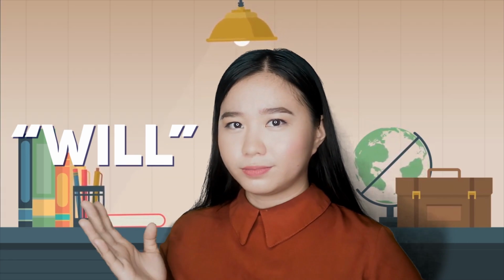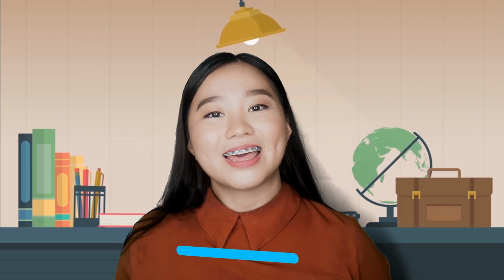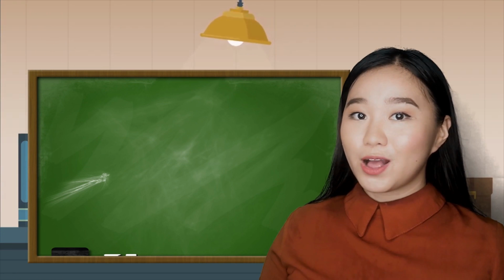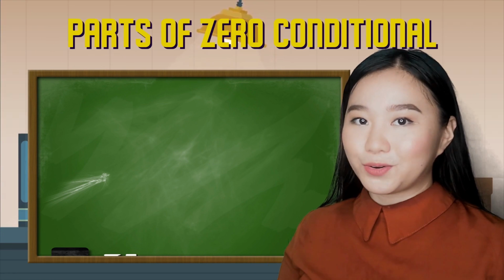Now, why didn't I say if you mix red and yellow, you will get orange? Why didn't I use the word will? Yes, you are right. Because mixing red and yellow automatically results to orange. It is a fact, a general truth, and no one can change that. Therefore, it is in zero conditional statement. Now let's talk about the parts of a zero conditional.